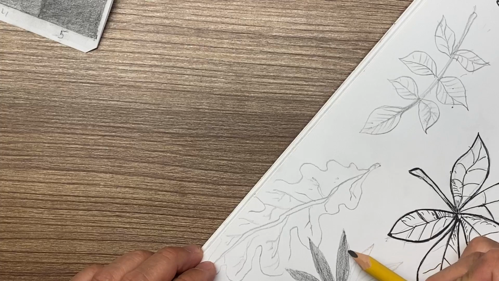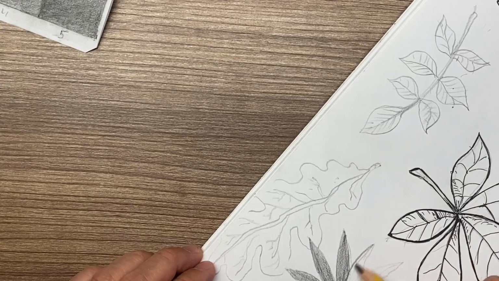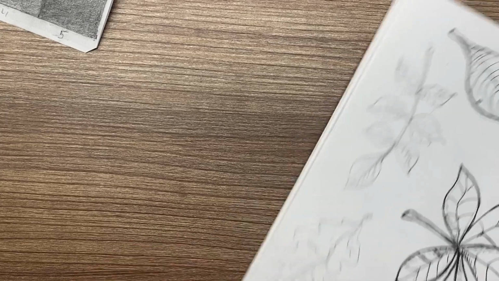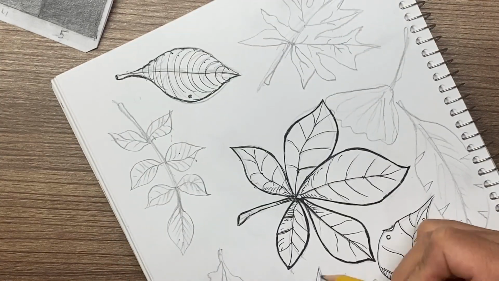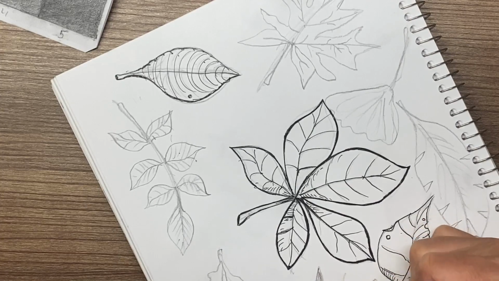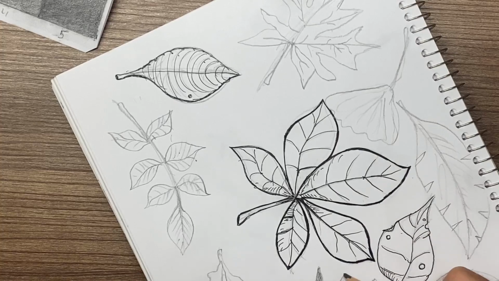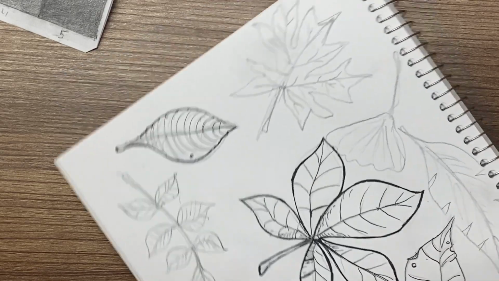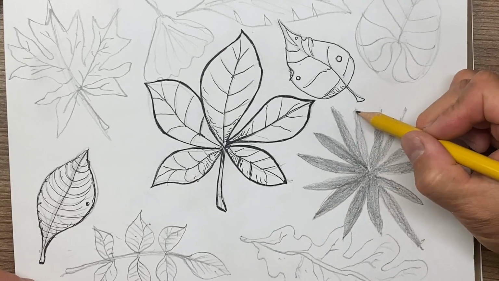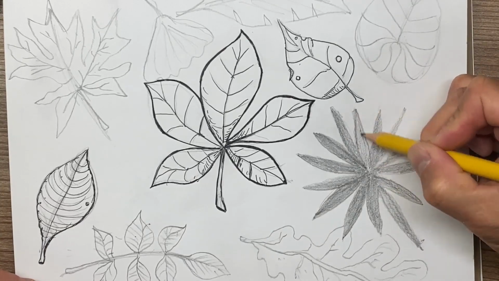Yeah, focus and put your time and attention into just a basic gray, just a gray. There we go. We just shaded this in. Nothing fancy, just kind of like a gray.